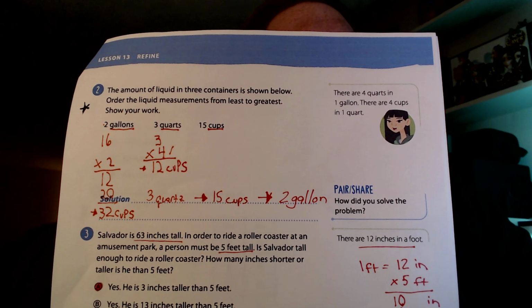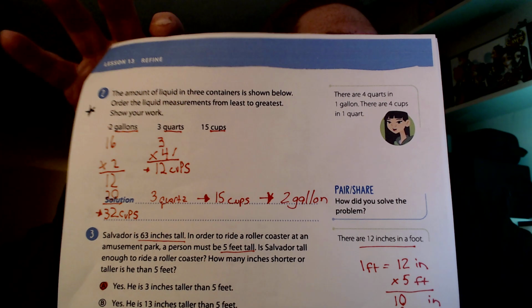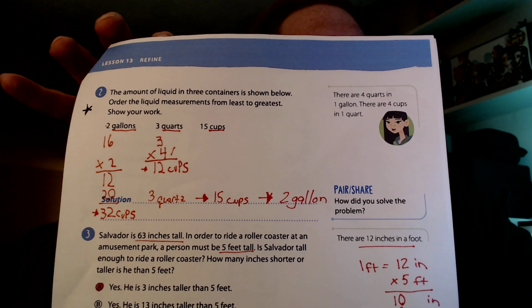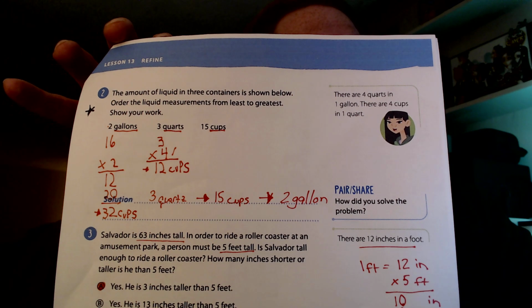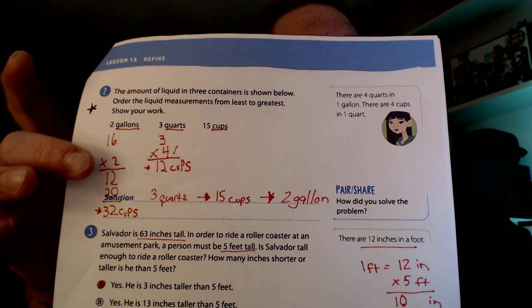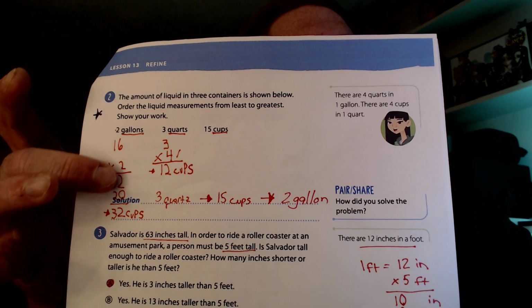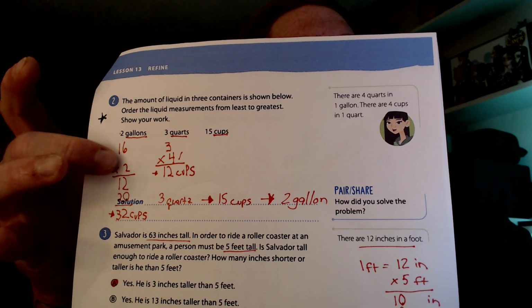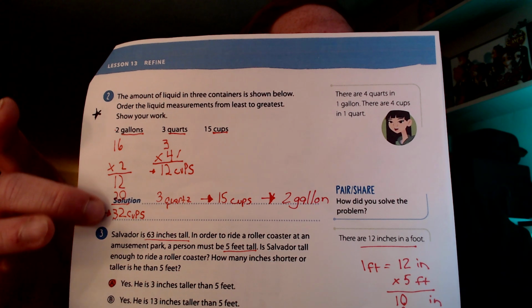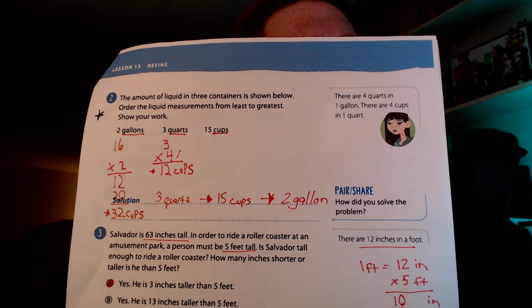So I went ahead and did the extra step for them. So for gallons, 16 cups per gallon would be 16 times 2. 6 times 2 is 12, and 2 times 10 is 20. Add those together, and that's 32 cups.